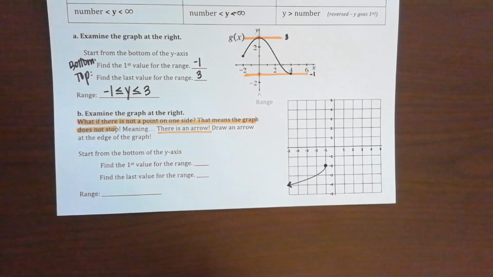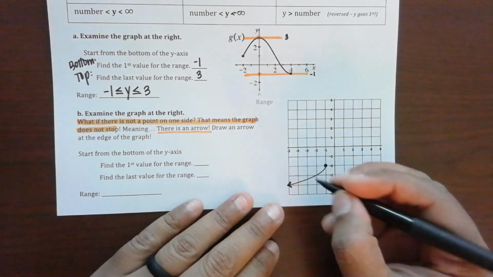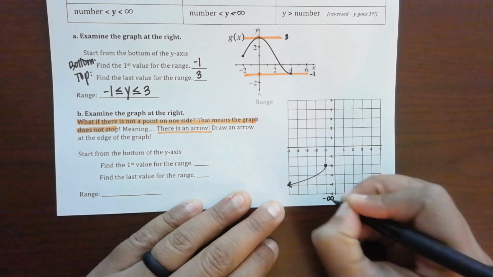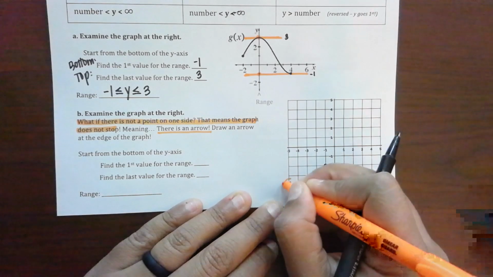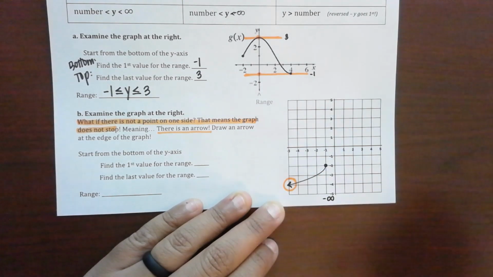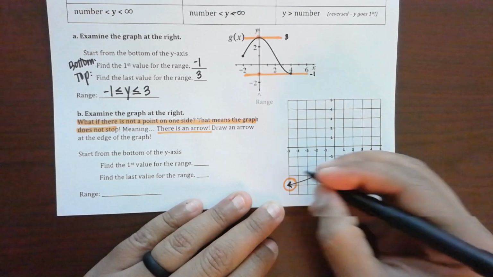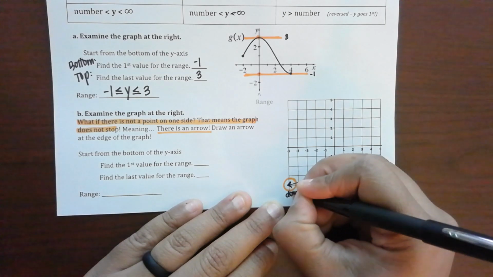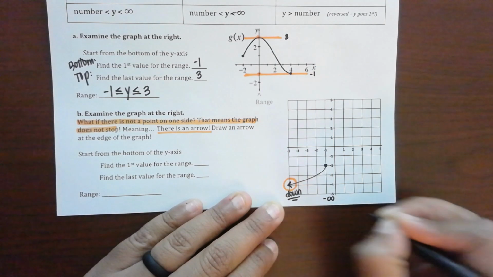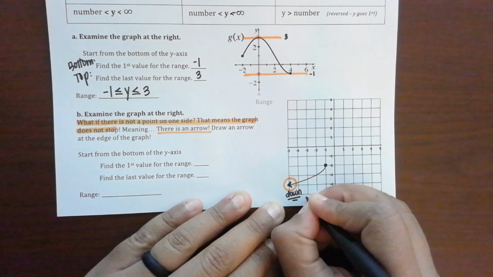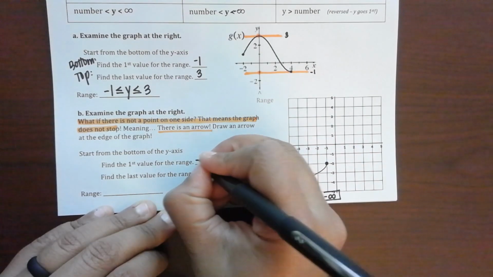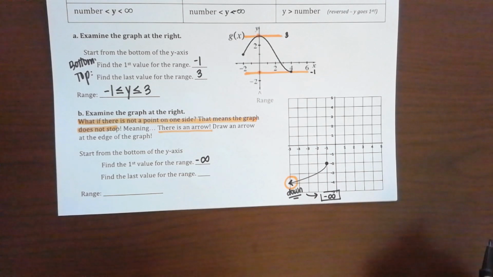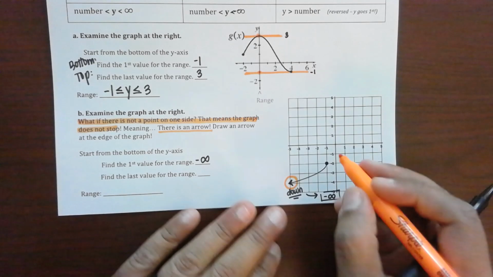What is the bottommost y value being used? Negative infinity. Because where is that arrow going? What direction? That affects range. Down. Which means this is going to be the bottommost point. What is the topmost value being used on the y-axis? -2.